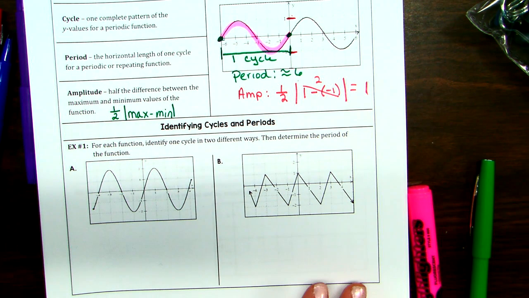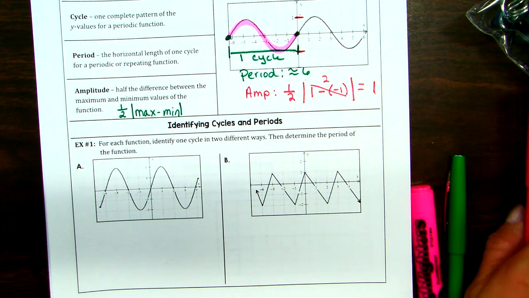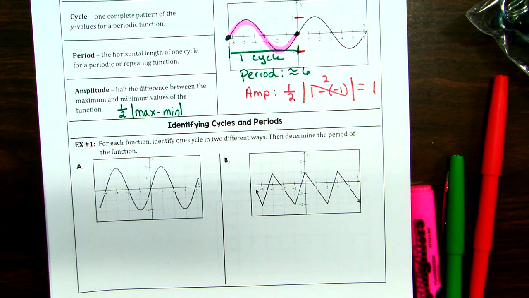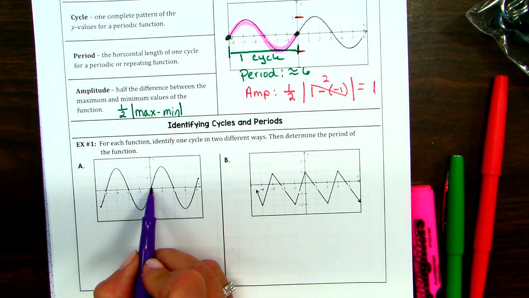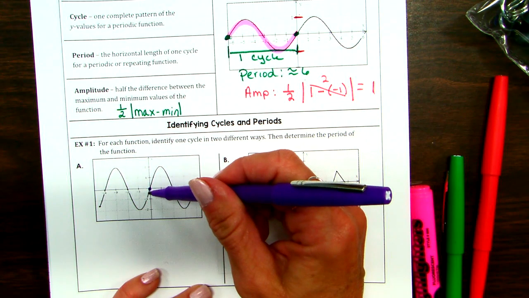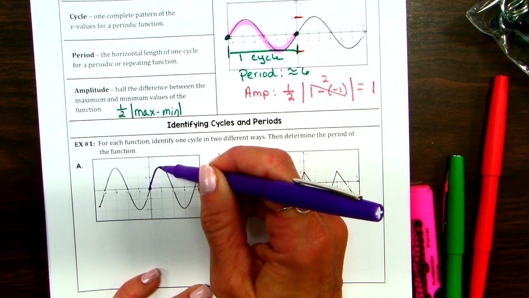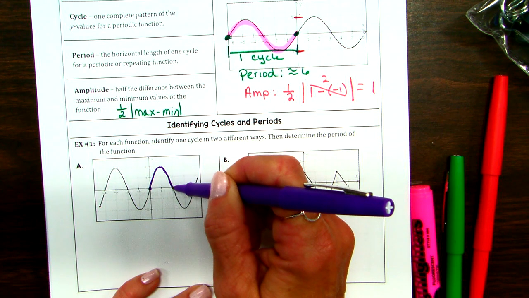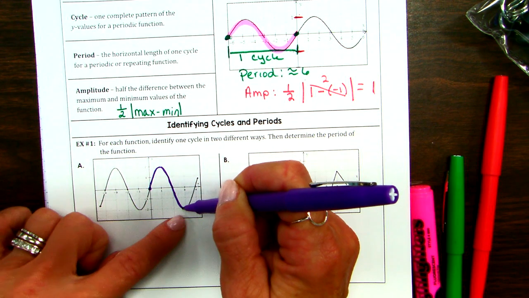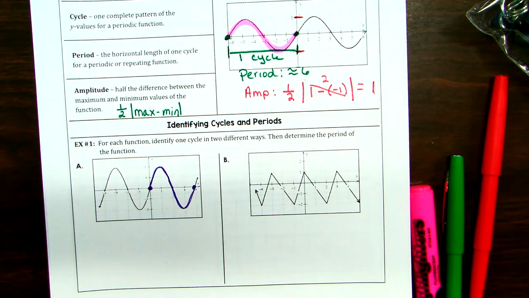So you kind of have to figure out where you want to start, and that's negotiable. We could all have lots of different answers here. I like to start at 0 because I'm boring and it's easy, all right? So if I start at 0 and I complete one pattern, I'm in the middle, I'm going up, then I come back down, I go back through the middle, I go down to my minimum, and I end up again where I started. That is an example of a cycle.